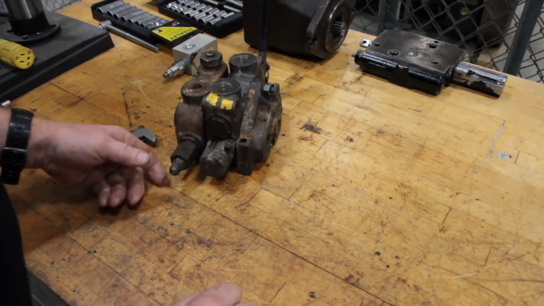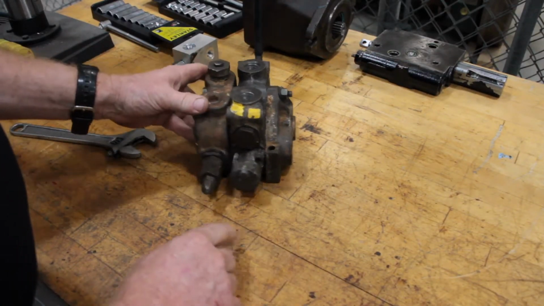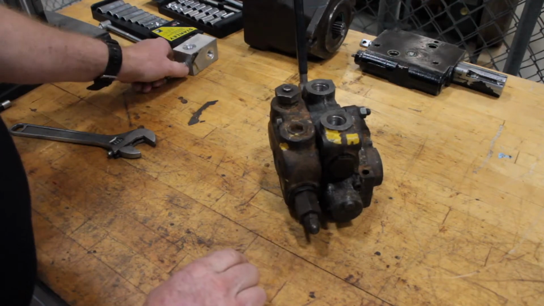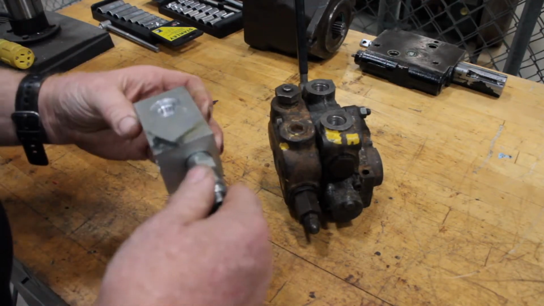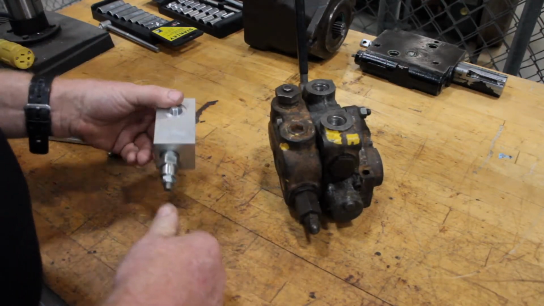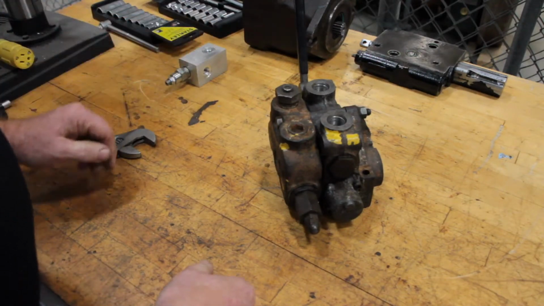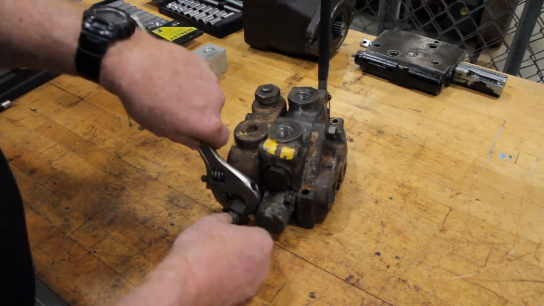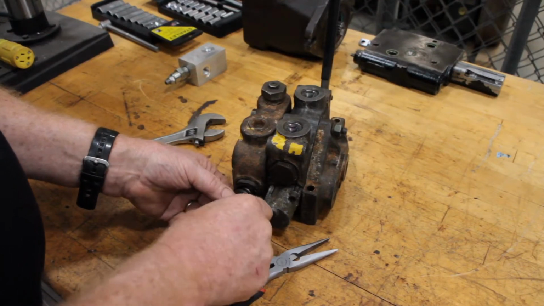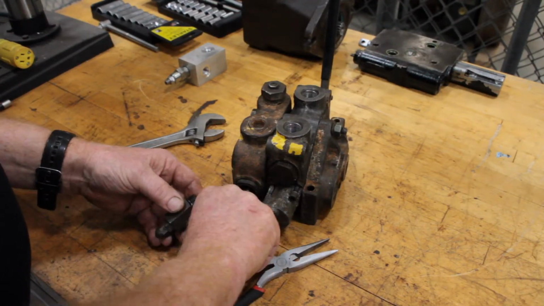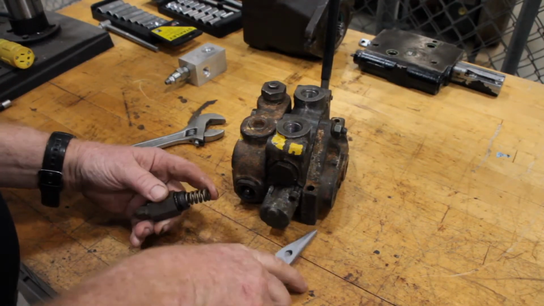Here we've got some examples of relief valves. I have a direct acting relief valve in this spool valve, and I have a pilot operated valve in this valve assembly from our school here. First we're going to take this one out and take a look at it. This relief valve is used on a spool valve here. It's a direct acting relief valve.